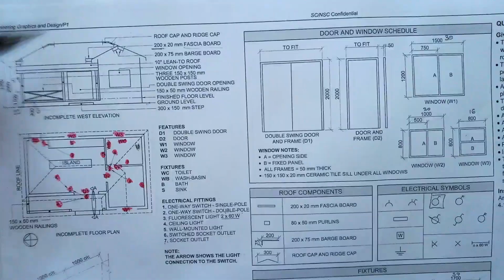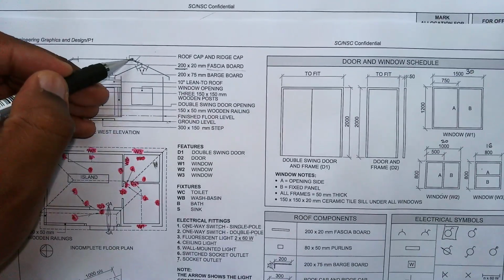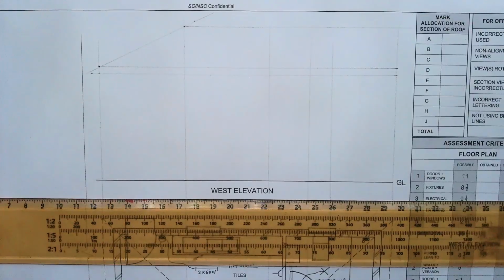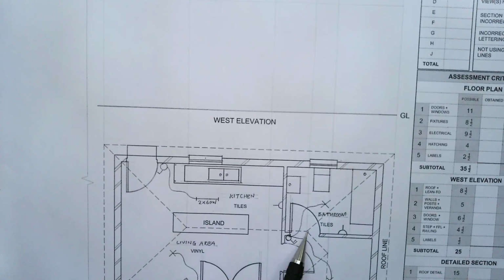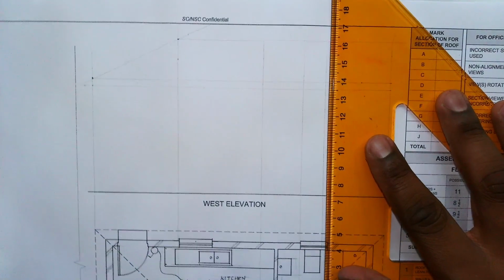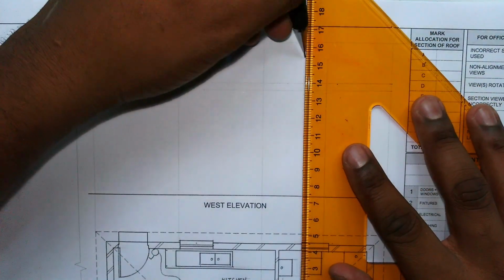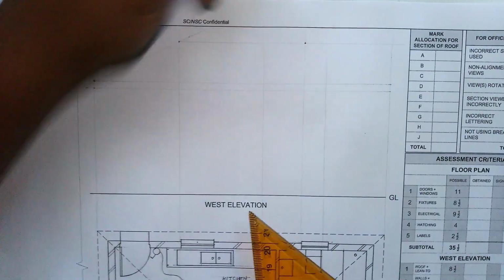Okay, and then the roof is from that point to that point. So where is this point? That point is here. It's this point here. So obviously that means I'll have to use this line. Okay, so I'll extend the line. Okay, so the point is right there.